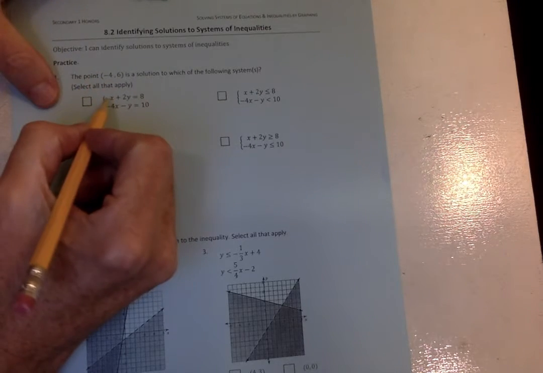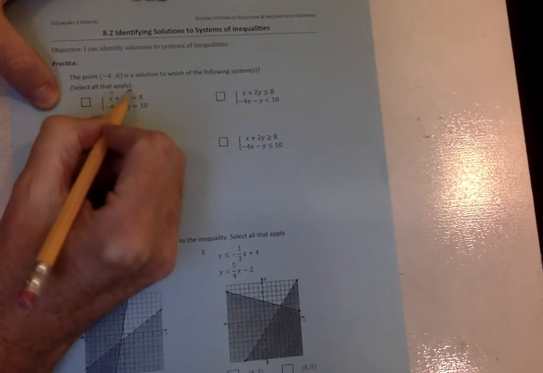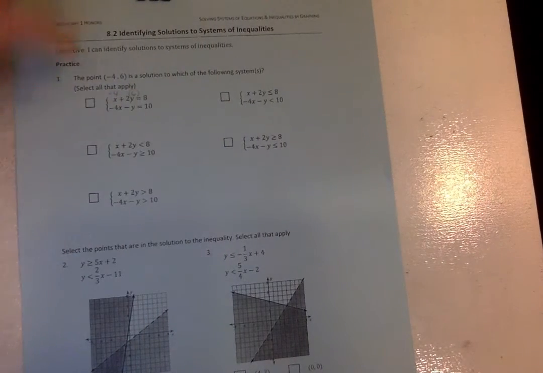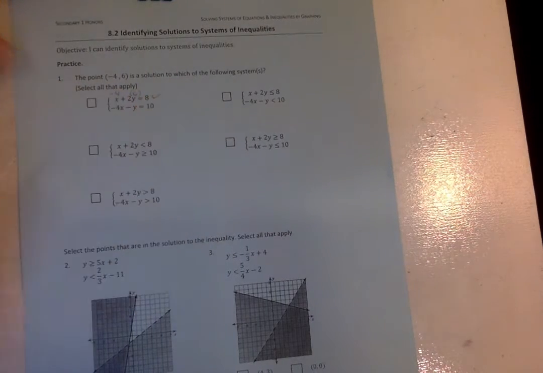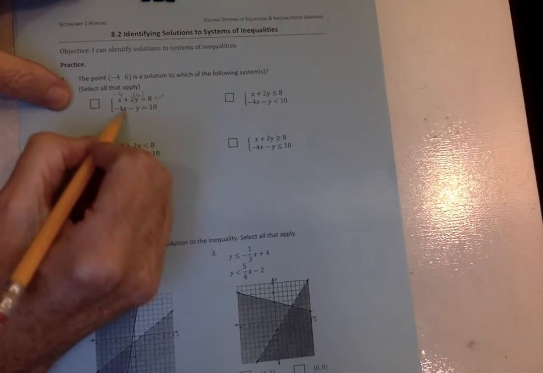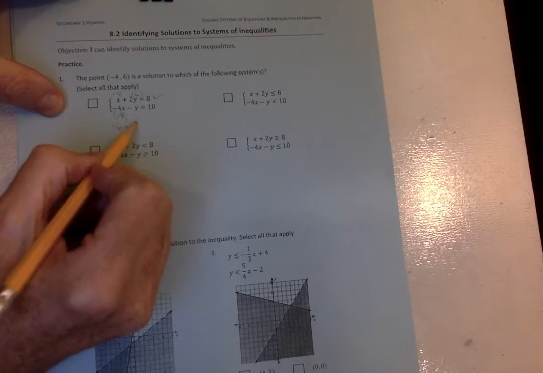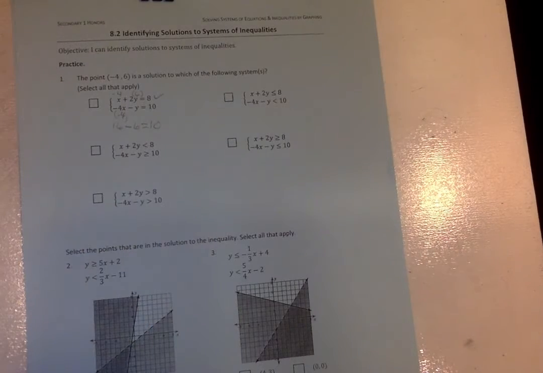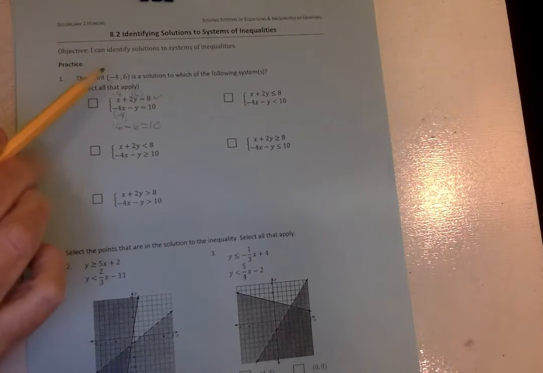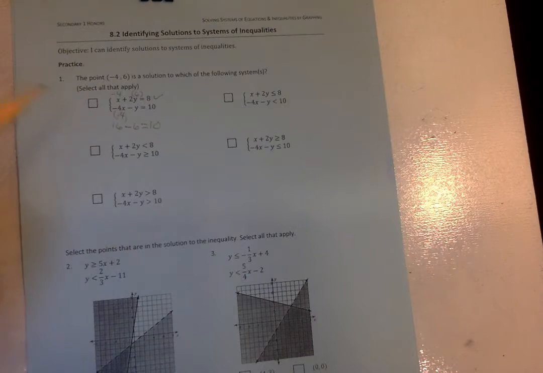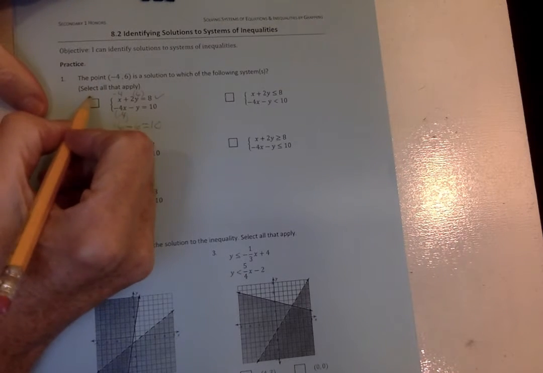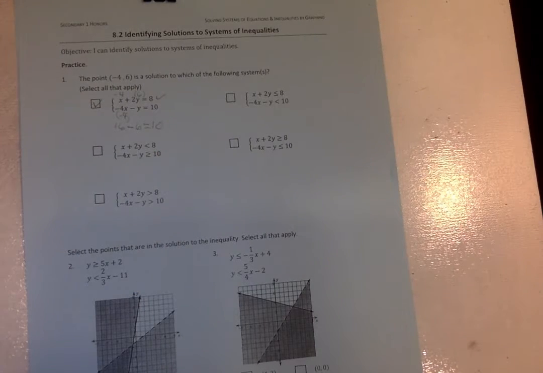So for this first one, we're going to put -4 in for x and 6 in for y. Now, 6 times 2 is 12. So -4 plus 12 equals 8. So yes, that's a solution of that one. So the next one, we're going to put -4 in there. -4 times -4 is 16, minus our y, which is 6. Does that equal 10? And the answer is yes. So since that's a solution of both equations, then that is a solution to both of those systems of equations.